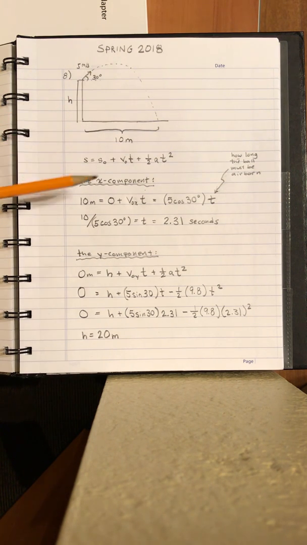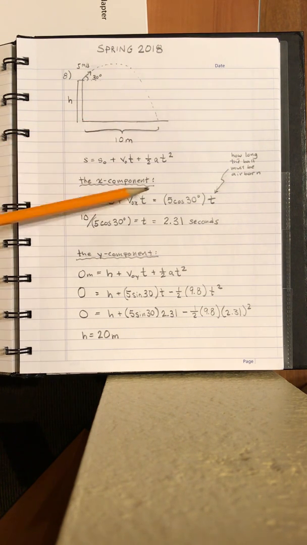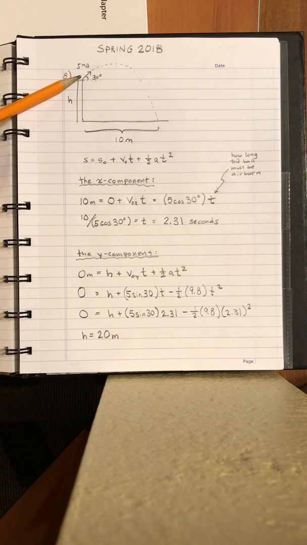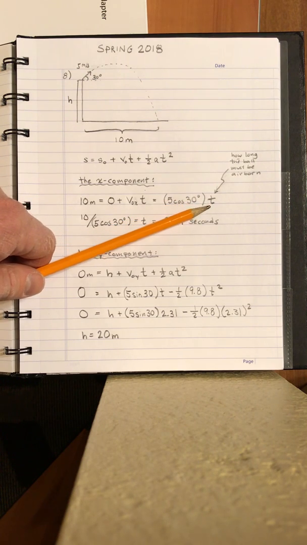Let's plug in the numbers for the x component. In our coordinate system, we're going to call this 0. The ball ends at position 10 meters. Its initial position is at 0 meters in the x direction, plus the x component of the velocity times time, and there's no acceleration in the x direction, so the 1/2 at squared term is equal to 0. We know that the x component of this velocity is 5 meters per second times cosine of 30. So we end up getting that 10 meters equals 5 cosine 30 times time.